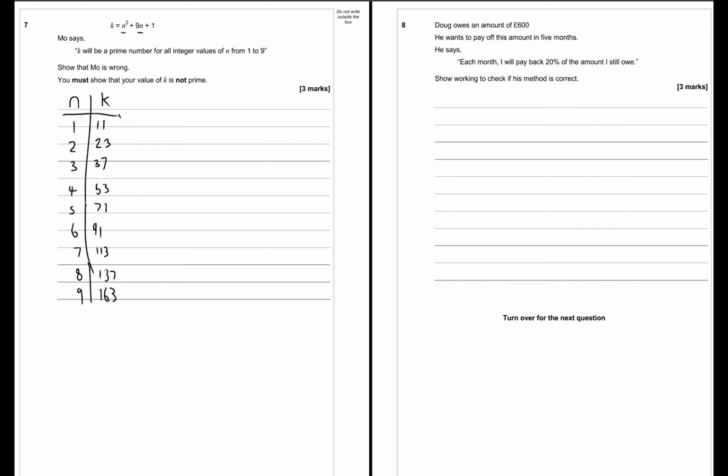So we want to show that at least one of these is not a prime number. So let's look at 11. So 11, is 11 prime, yes or no? So we can say yes, 11 is prime. Okay, so we just need to know that from knowledge of numbers. 23 is also prime, 37 prime, 53 prime, 71 prime, 91. Okay, this is the one we're looking for. 91 is not prime. How do we know that?